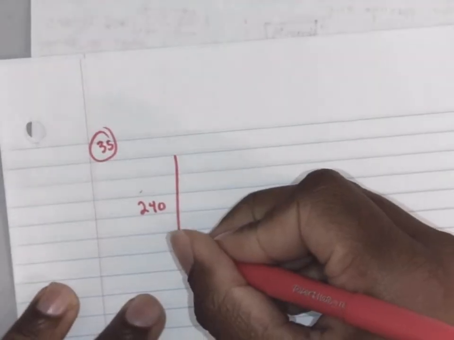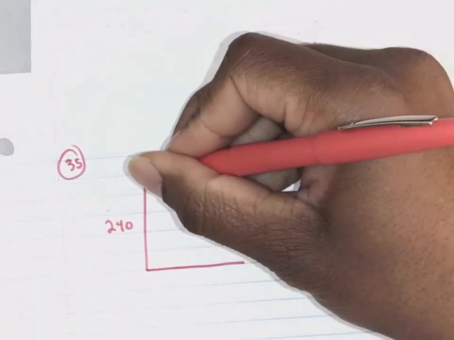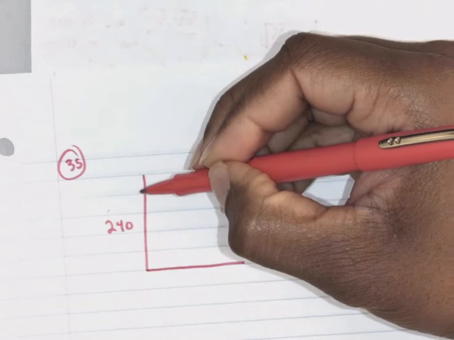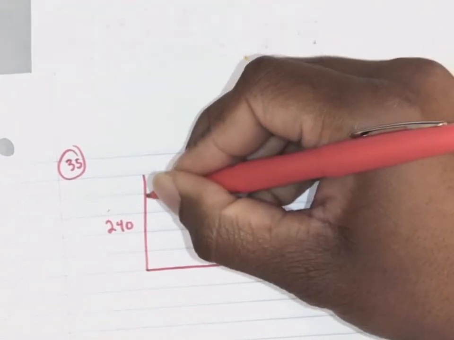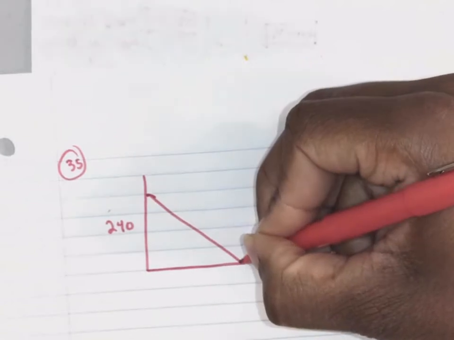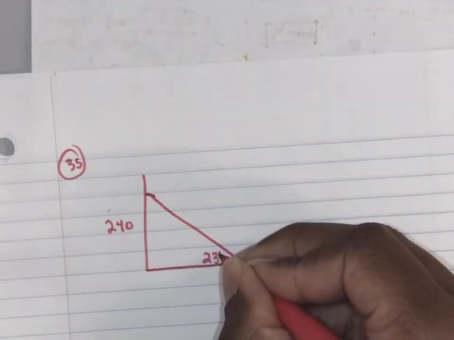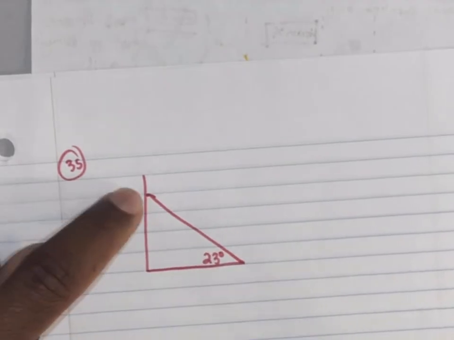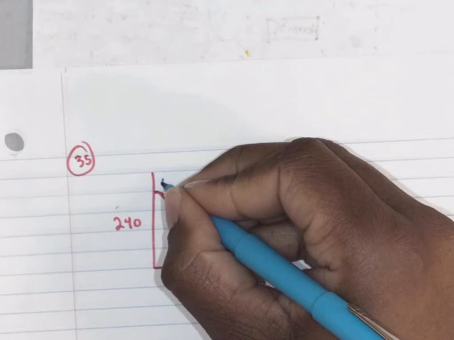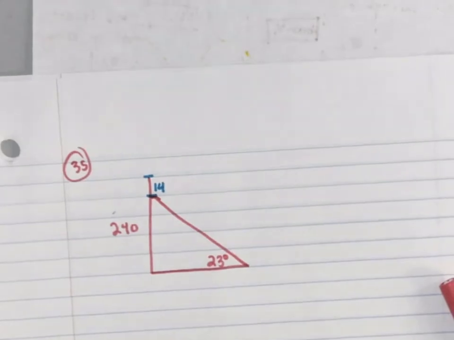Okay, so the ground is here, and the guide wire isn't at the top of the building, so the top of the building would be here. It's actually 14 feet below there, so maybe like sticking out a window or something like this, and it goes to the ground, where this is 23 degrees. Okay, and so this is 240, and from the top to here is 14 feet.